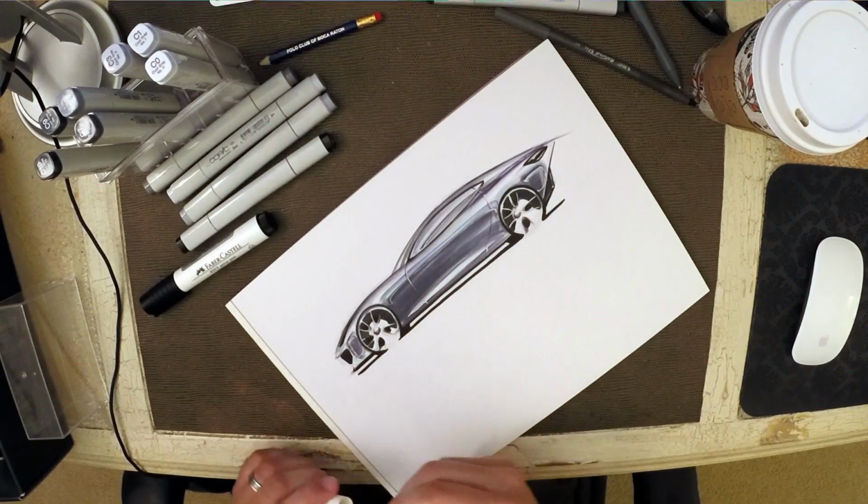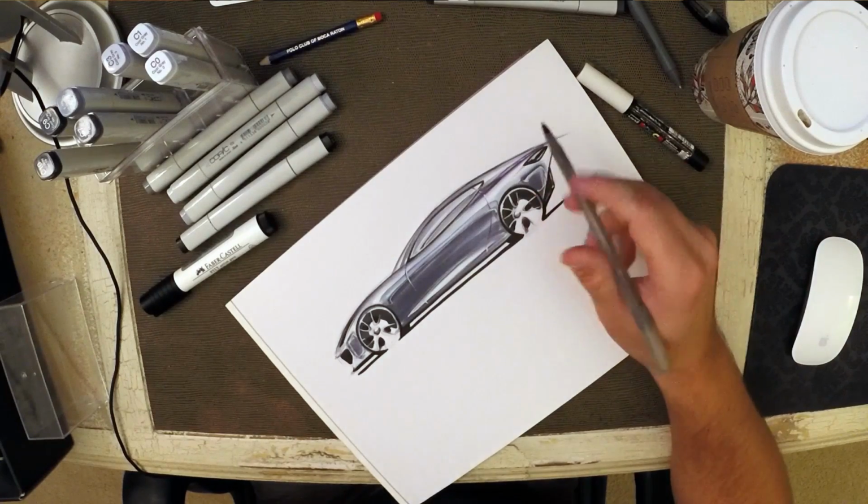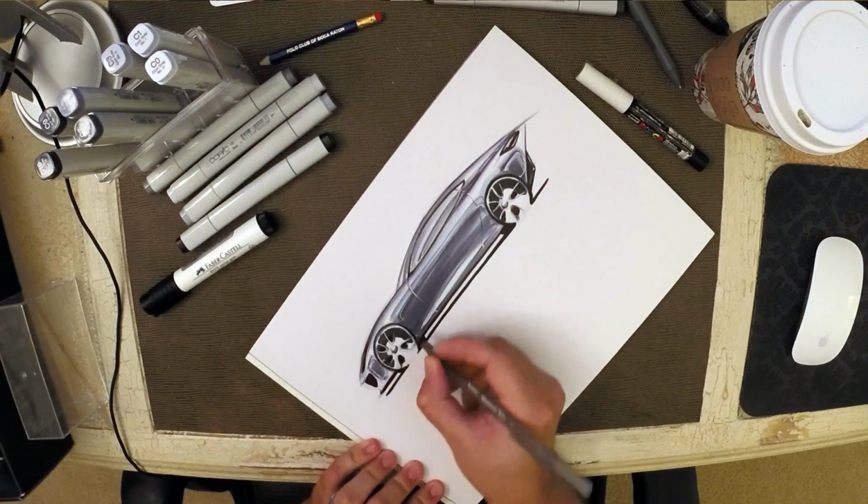But yeah, that's about it. I think we're finished with this sketch. Just a basic side view and what to think about when putting out the reflections on your sketch.